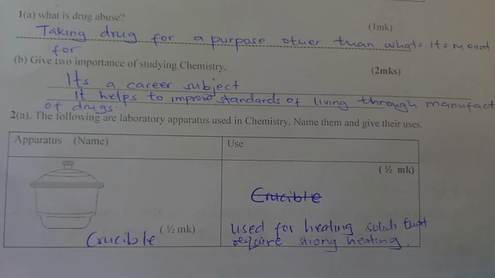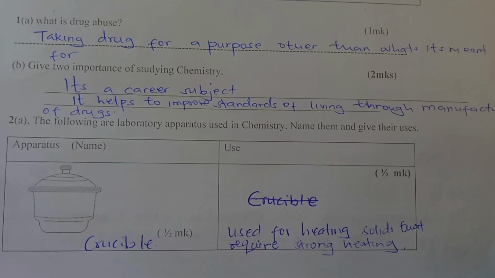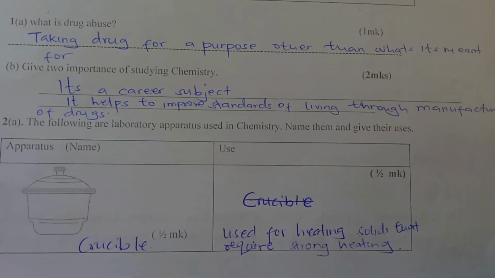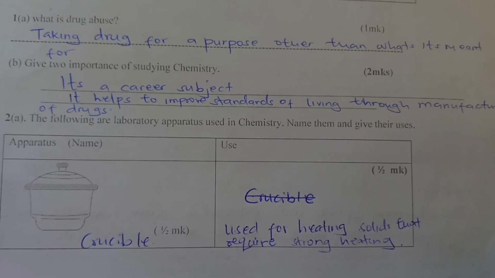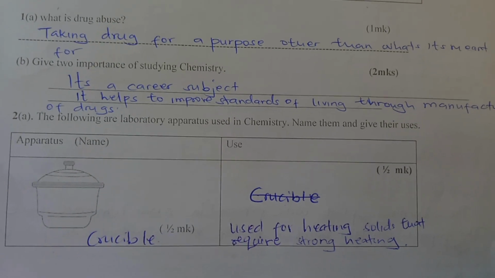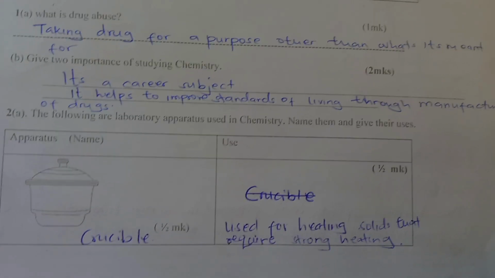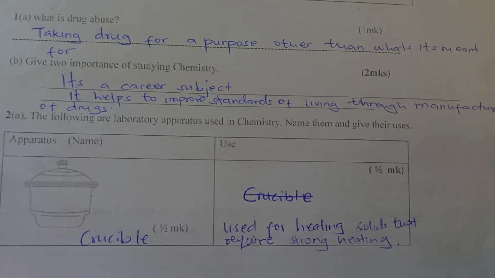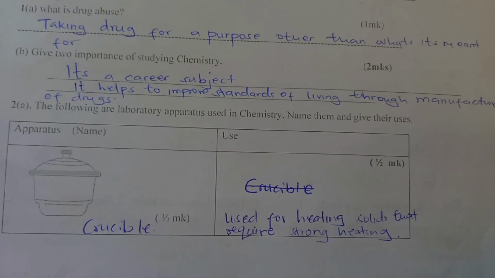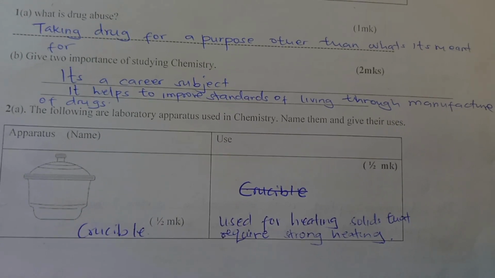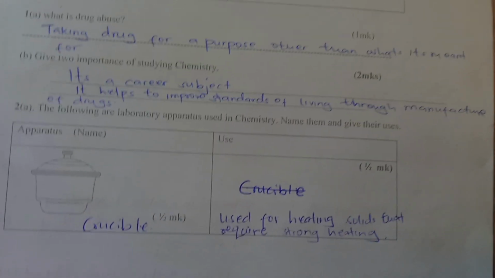The playlist is there. What is a drug? Drug abuse is taking a drug for a purpose other than what it is meant for. Give two importances of studying chemistry. It's a career subject. It helps to improve the standards of living through manufacture of drugs. The apparatus there is a crucible, and it is used for heating solids that require strong heating.